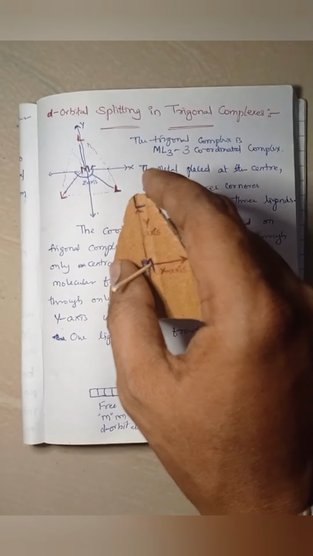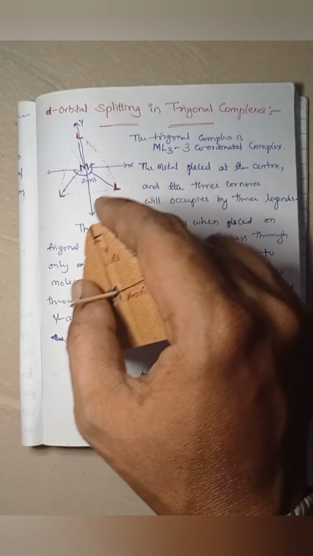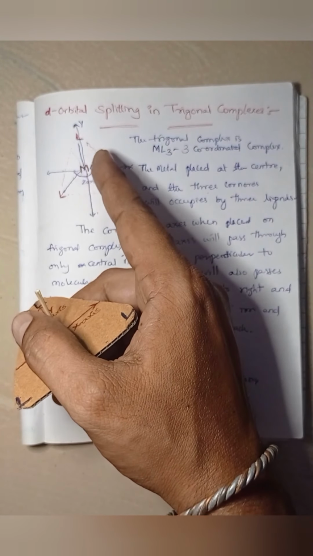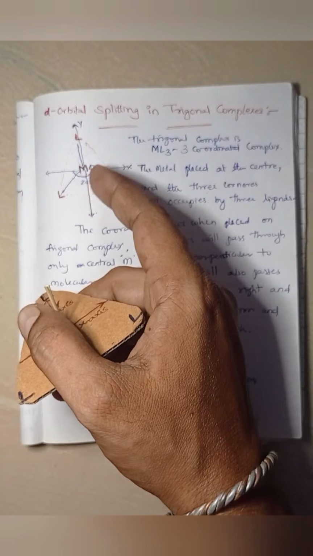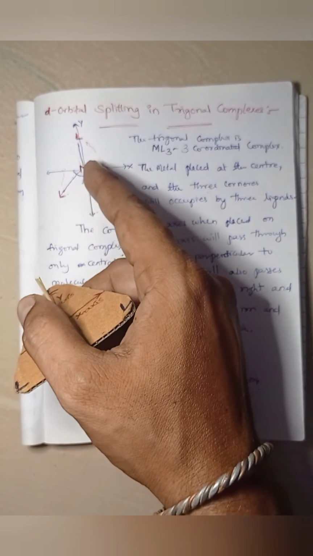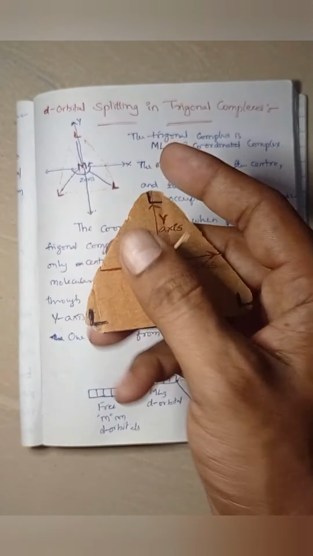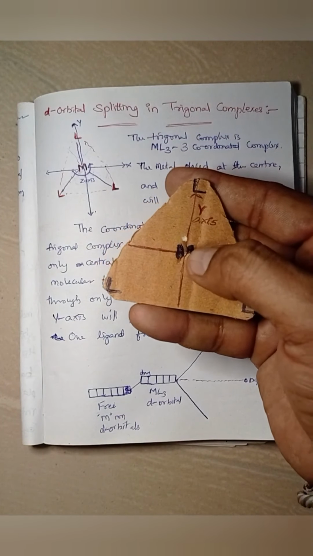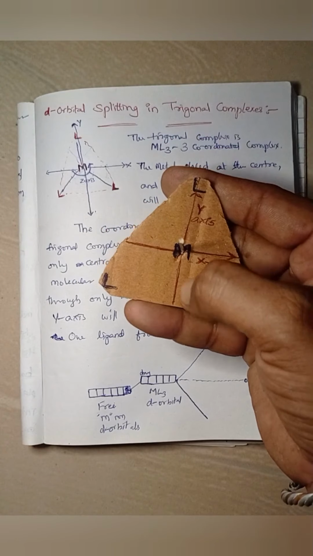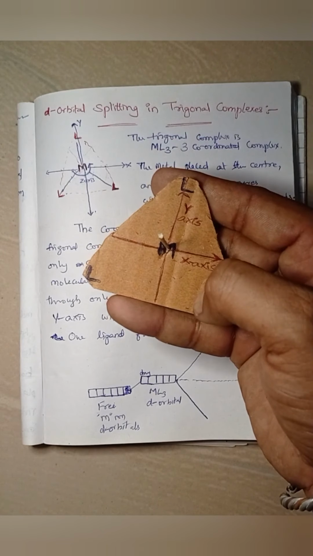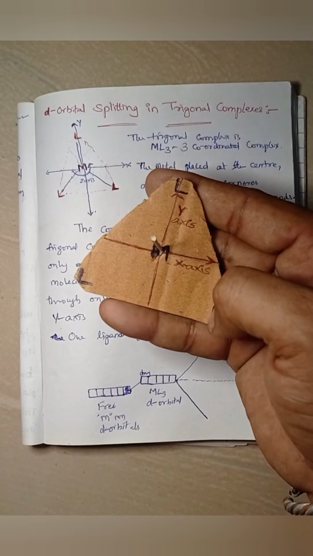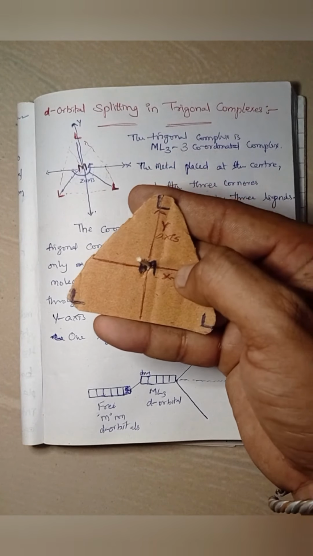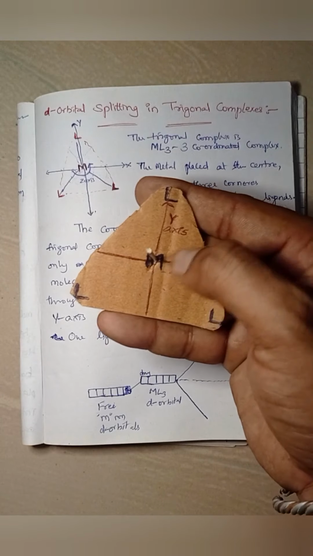Now come to the dxy orbital lobe. The dxy orbital is exactly in the middle of the two coordination axes x and y, so it will be at a 45 degree angle. It will come exactly here. There will be some distance from the orbital lobe to the ligand, and lobe to axis, either x or y, will be 45 degrees.